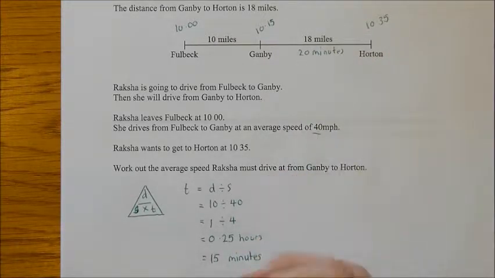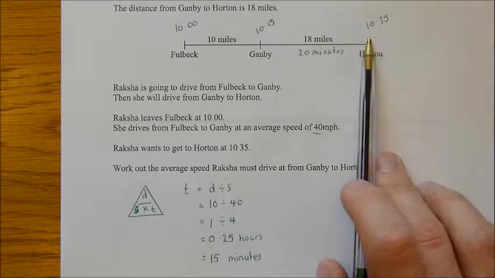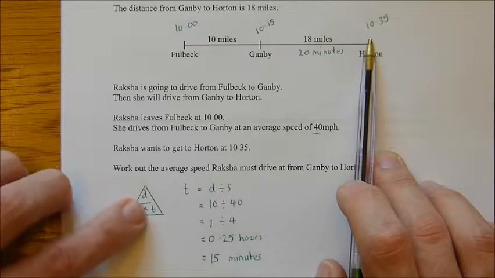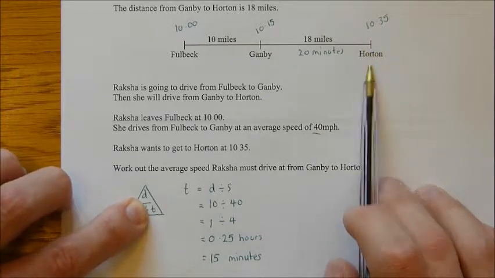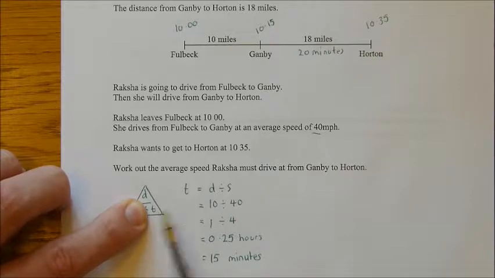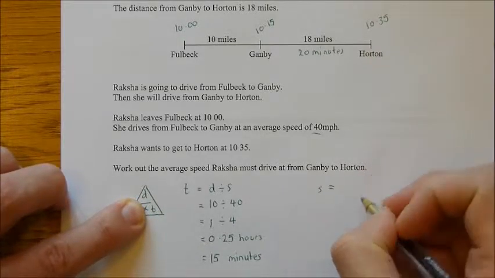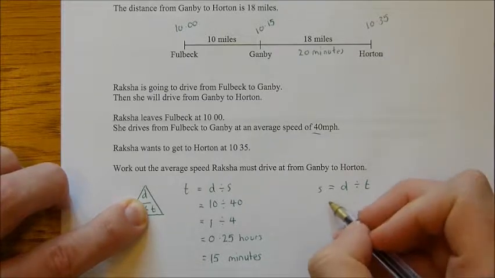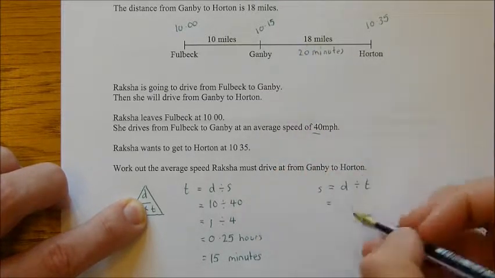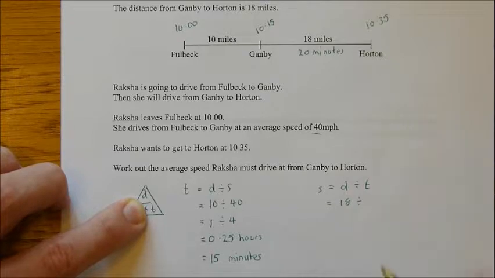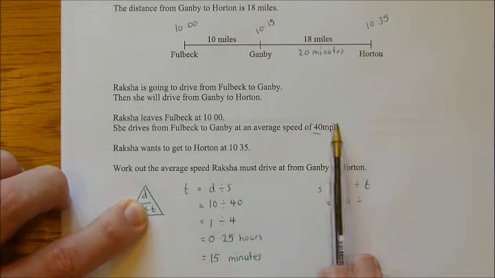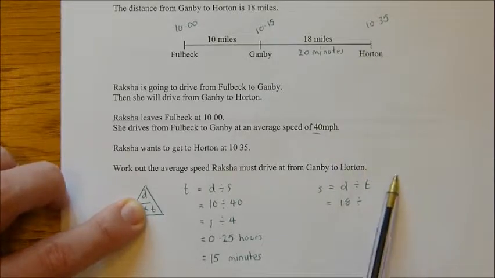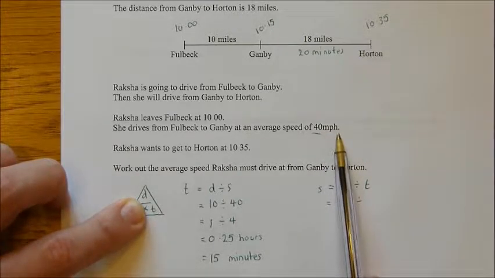Okay, so 20 minutes. Let's go back to the triangle again. This time we're going to want to work out what the speed is. So cover up the speed, and we're left with distance divided by time. So to work out speed now, we're going to do distance divided by time. Okay, so the distance we know is 18 miles, and we're going to divide it by the time, 20 minutes. Now what we've got at the minute is this in minutes, and the speed that we want to give is again going to be in miles per hour.